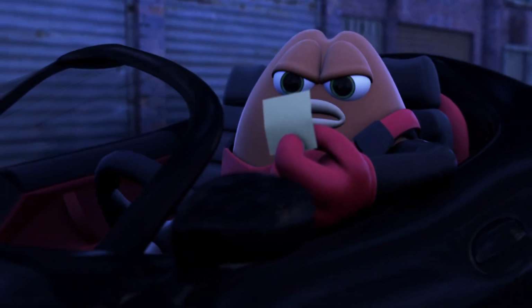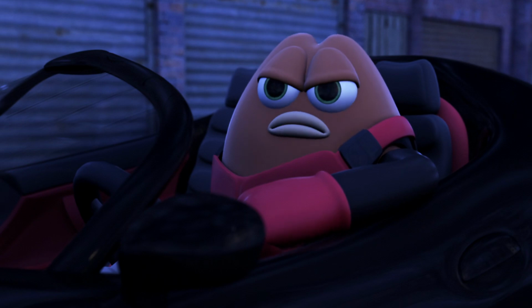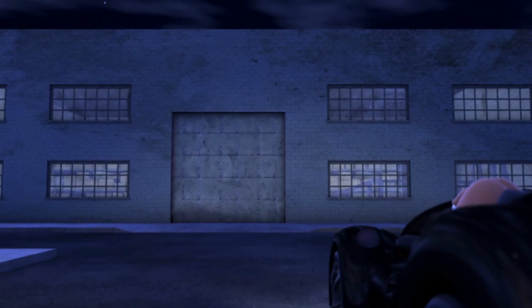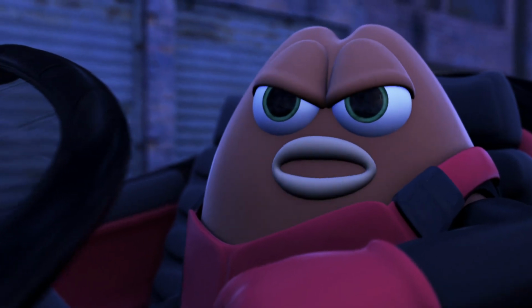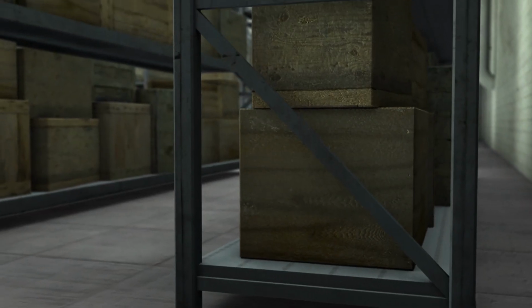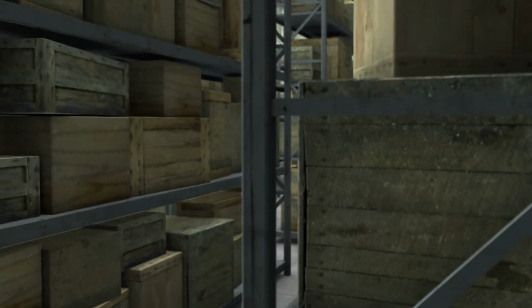So this nighttime scene uses a lot less saturated blues than I did for the early morning scene. I have really dark, not so saturated dark blues.